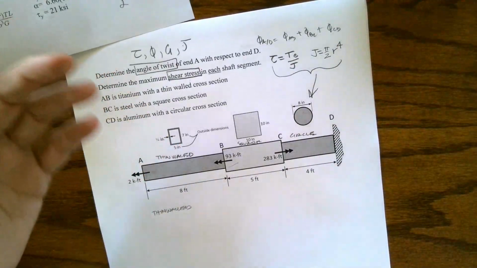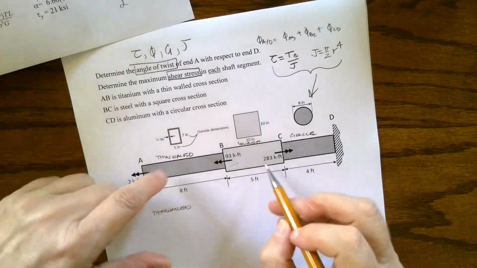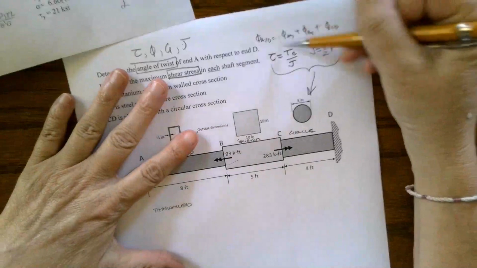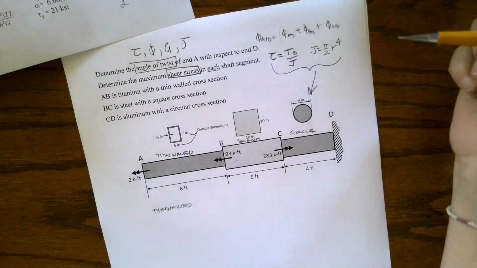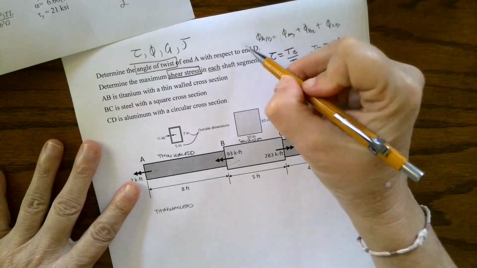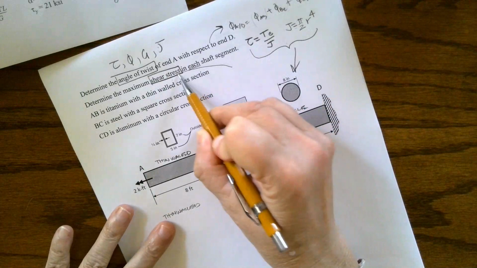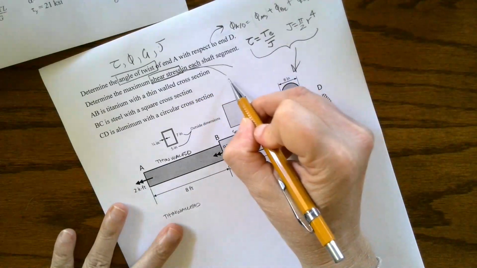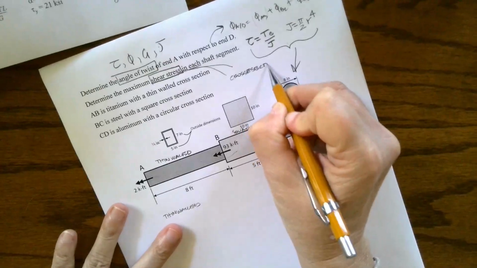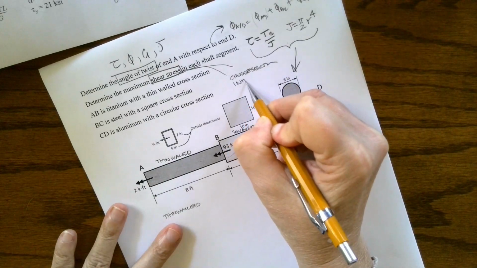And I don't know yet if any of these are backwards or forwards, okay? But I just know right now we've got this. I'll have to determine if there's a negative later, okay? So I know that that's going to be the answer to this question. And then the maximum shear stress is going to be dependent on the cross section and the internal resisting torque.